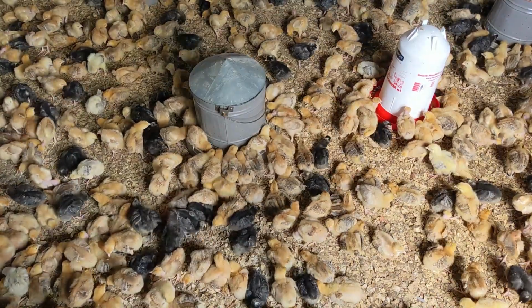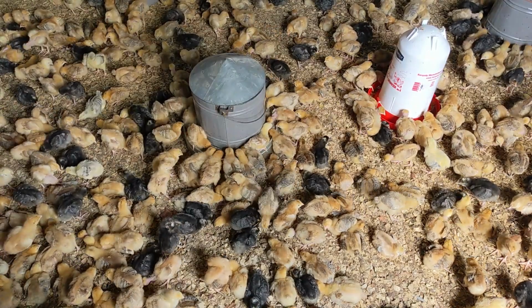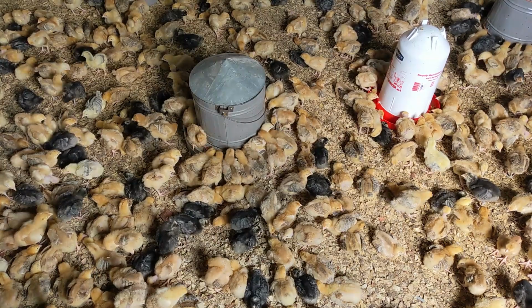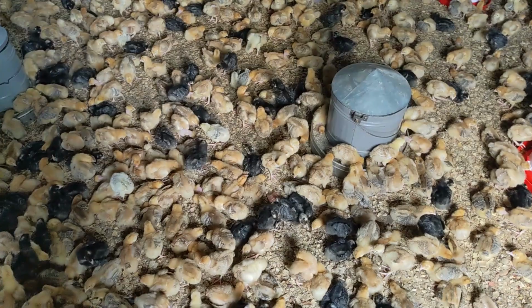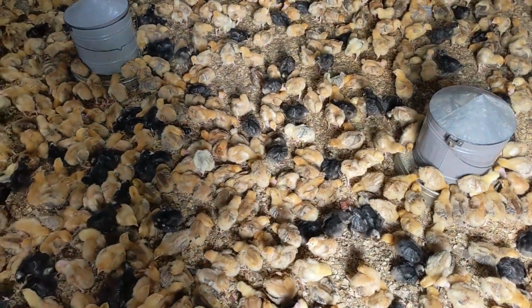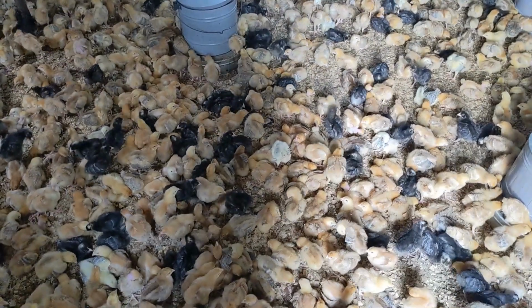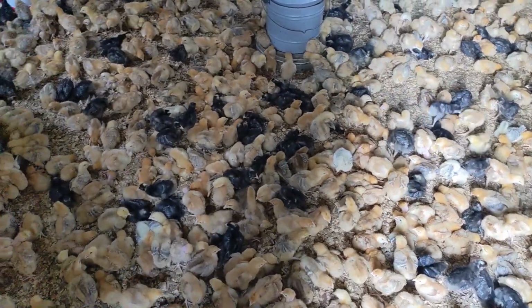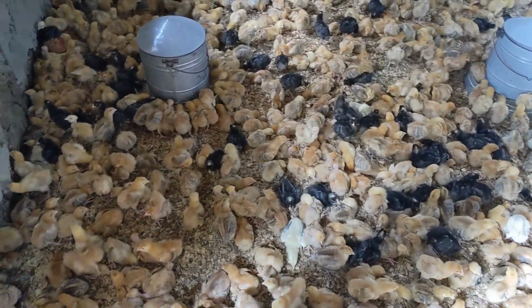So how does it transmit? Since our flock are together, there is direct contact with the infected birds. So you find that once the healthy birds get in touch with the sick ones, they can contract the virus.